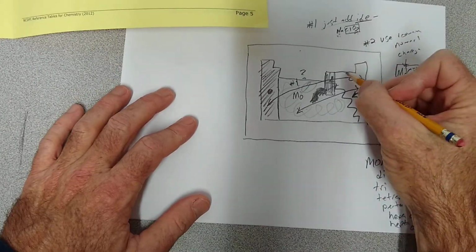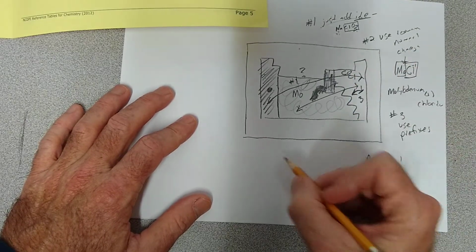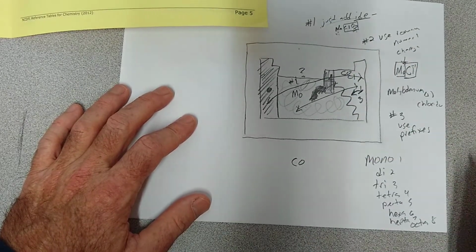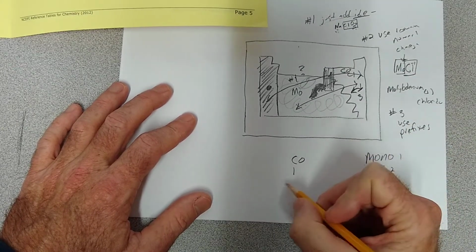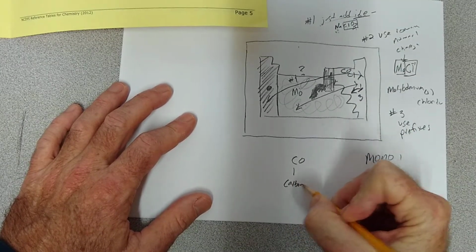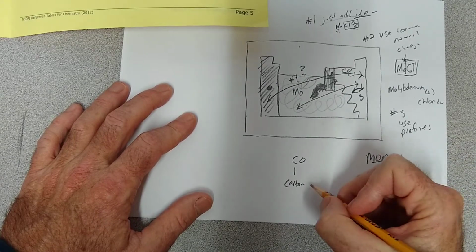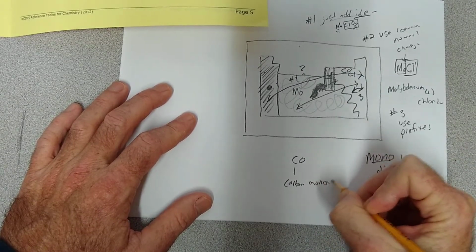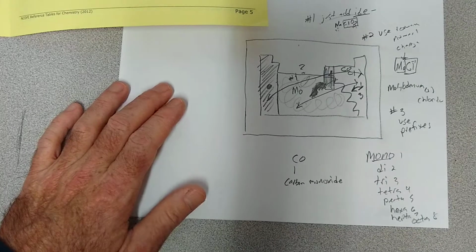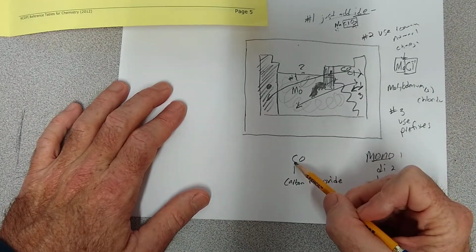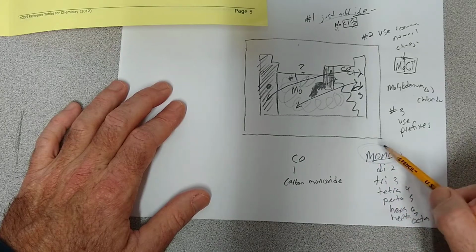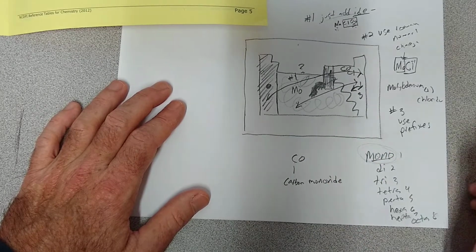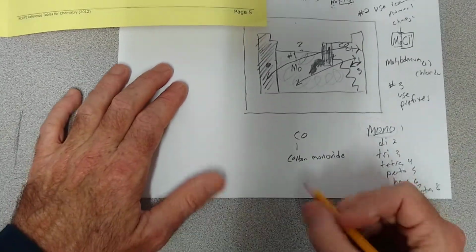So let's say we had CO. CO, that's going to be rule number 3. Use the prefixes. Carbon monoxide. Carbon monoxide. Now you may have noticed I didn't say mono for the carbon. And a simple rule that you have to remember for rule number 3 is you don't say mono first. That's it. That's the entire rule number 3.